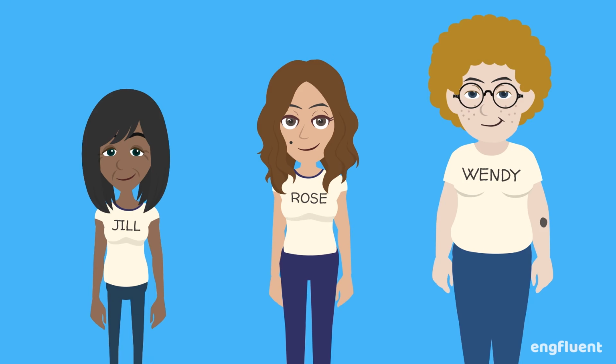No, Wendy isn't average height. She's taller than average. Who is average height? Rose is average height. Does Rose have a small build? No, Rose doesn't have a small build. She has a medium build.